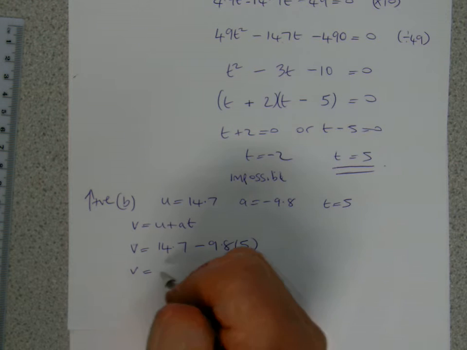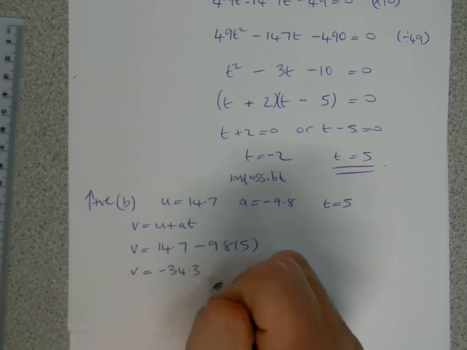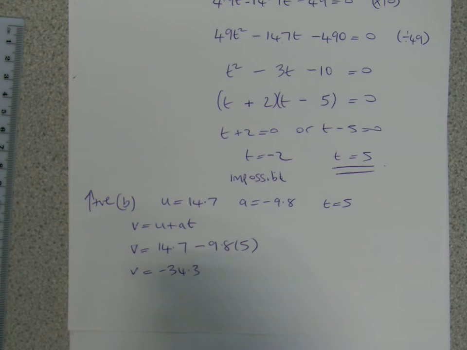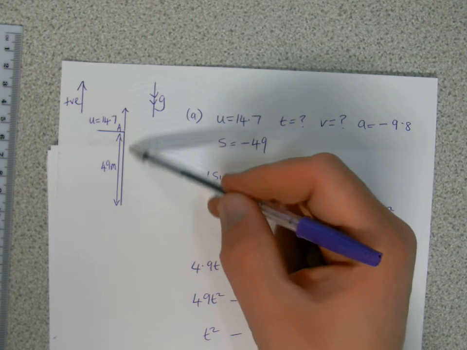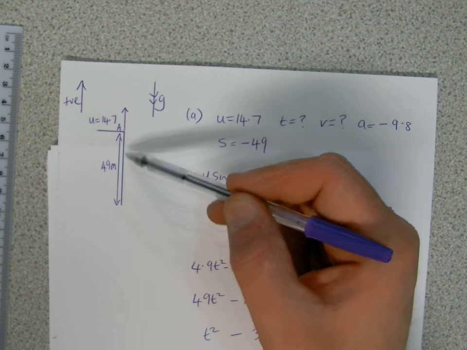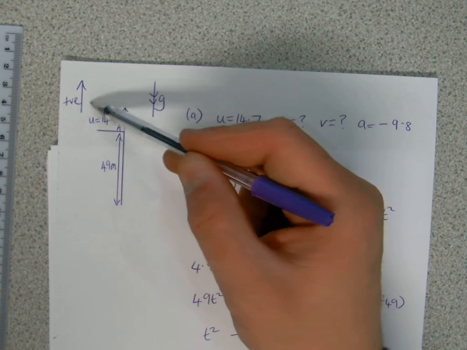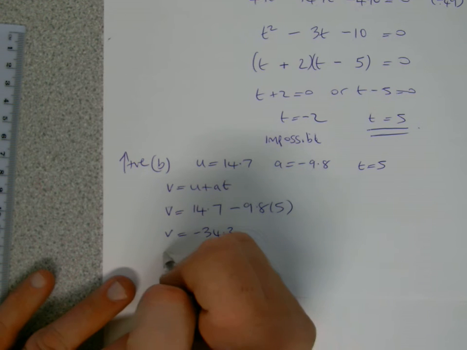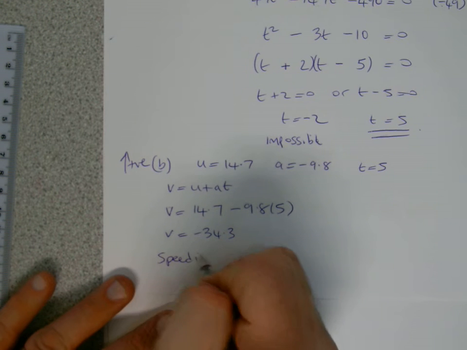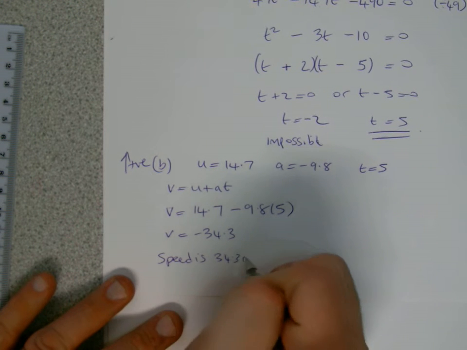We get minus 34.3, and of course you'd expect it to be a minus because it's going downwards, isn't it? So that's the speed it hits the ground will be the size of this, but the minus is telling you the direction. Going back to our diagram, it's going up to start with, but then it's going down, and when it hits the ground, the direction is opposite to positive. So that's why it's a minus, to say it's going in the opposite direction. So the speed is 34.3 meters per second.